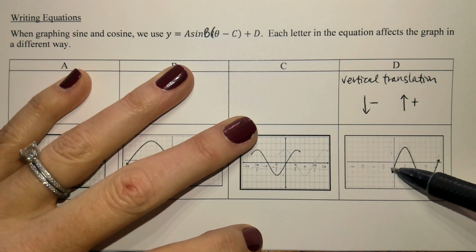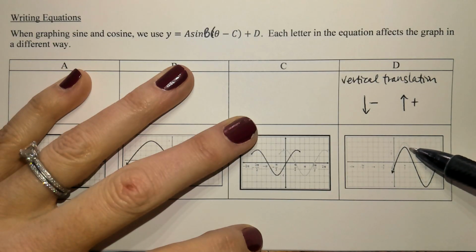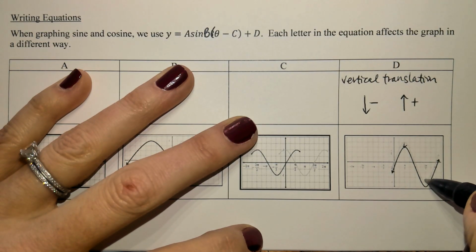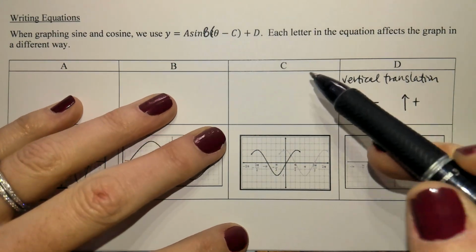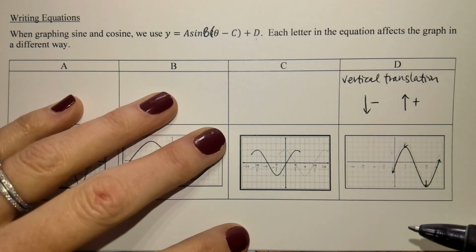So if you can see it on your notes packet, it's pretty faint, but the original function, the parent function, is really light. And then it looks like we've moved it down 1 to get to the black function. So that's a vertical translation. That would come from a D value.